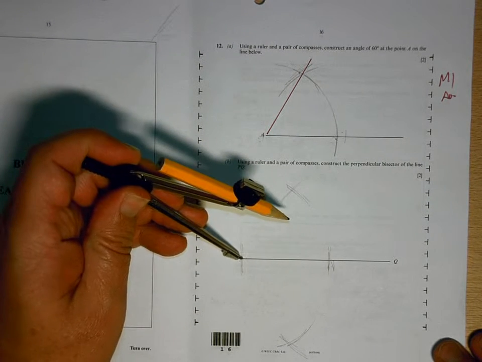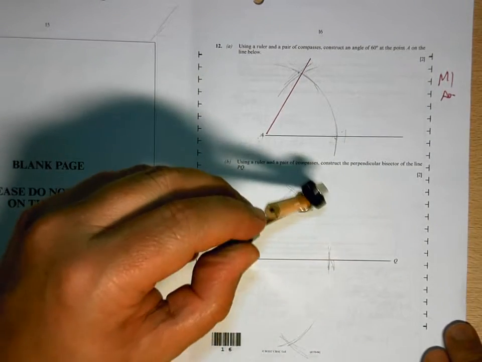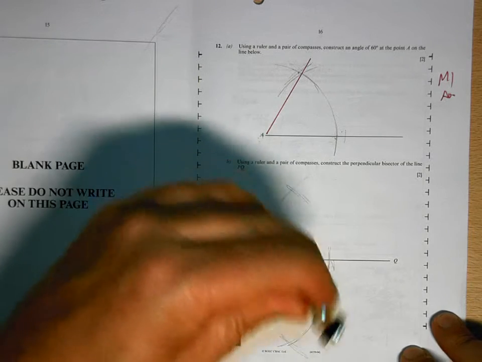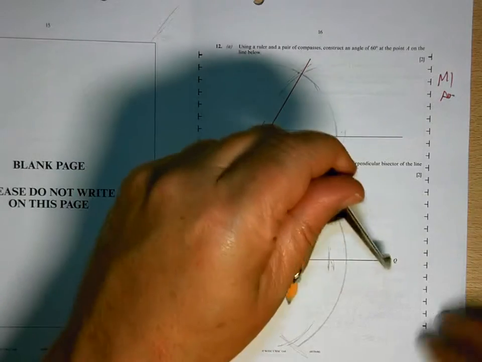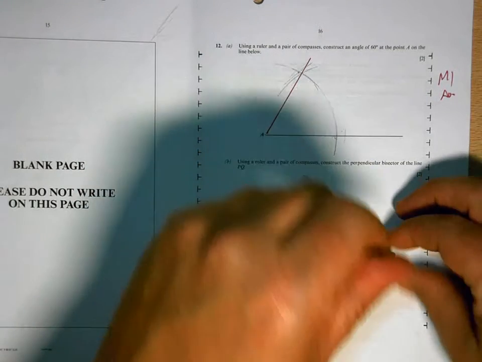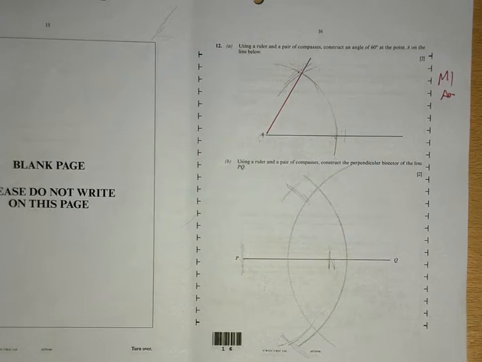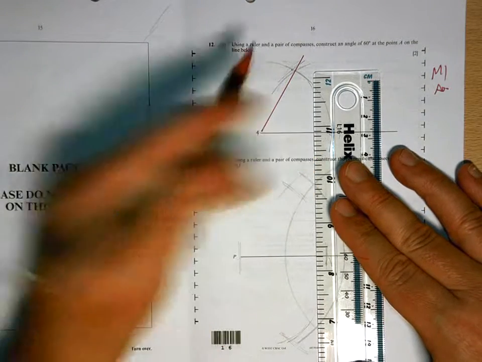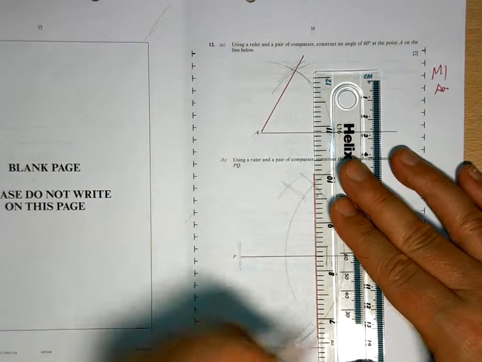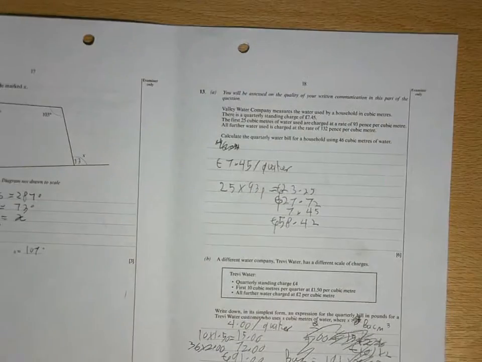So you get your compass, you put the point on P, you open it over halfway. It doesn't matter where, as long as it's obviously over half. And then you draw your arc. Then without changing your compass, you put the point at Q, the other end of the line, and you draw another arc. And then where the 2 arcs cross, above and below the line, you join through, and that's your perpendicular bisector. So 1 mark on that page.